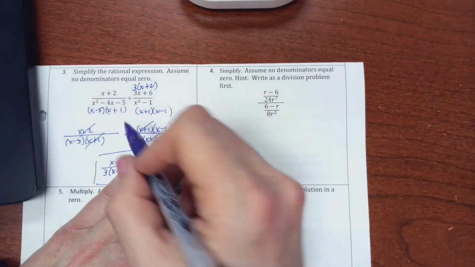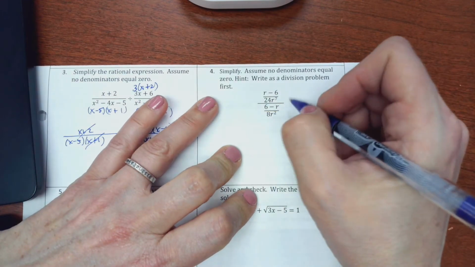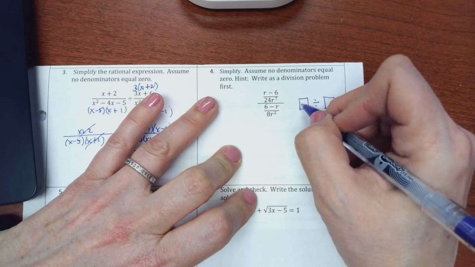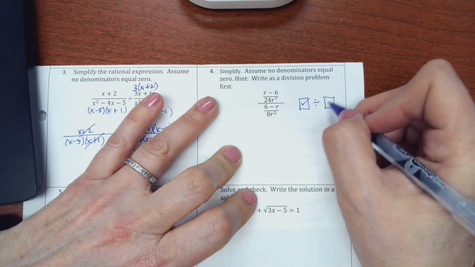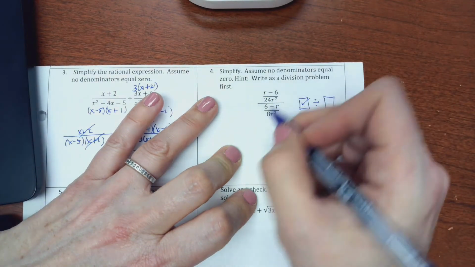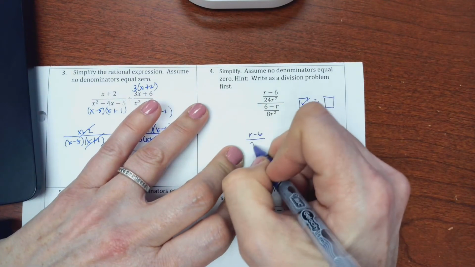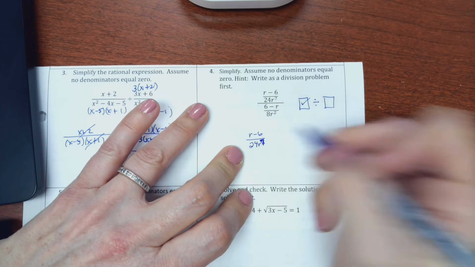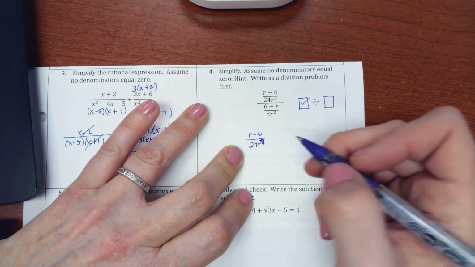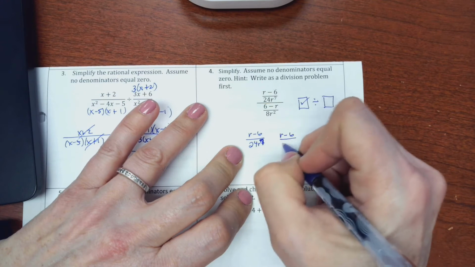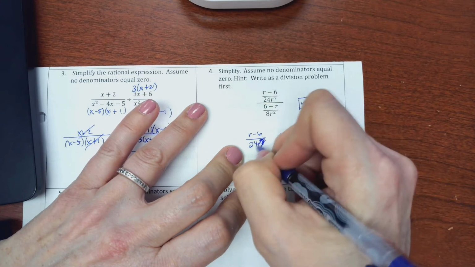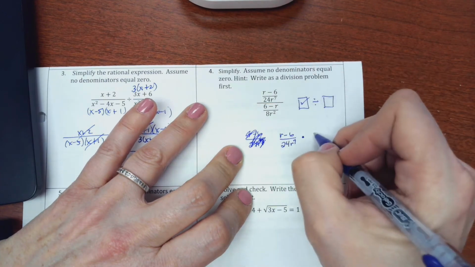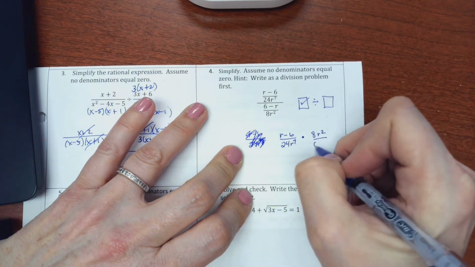So it's going to follow the same process. This is division. You have one fraction divided by another fraction. So the first fraction stays the same, and the second one flips over. So this first fraction stays the same: r minus 6 over 24 r squared. Shoot, that's a 7. Whatever. Okay, all right, I'm going to write that again. All right, the second fraction flips and multiplies, so it flips up. I got 8r to the second over 6 minus r.